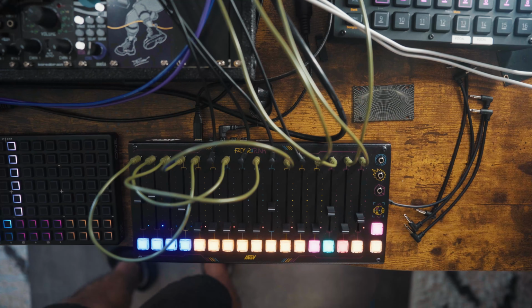Grids, you know, is originally designed to be more of a drum rhythm generator. So the possibilities are endless. I've been having a phenomenal time just learning and playing with the Faderpunk. There's gonna be so much more content on this coming very soon.